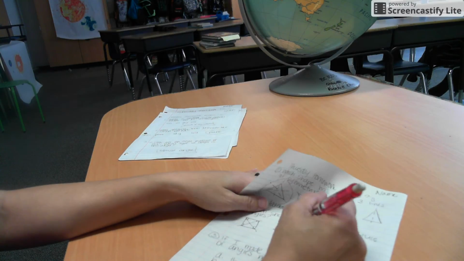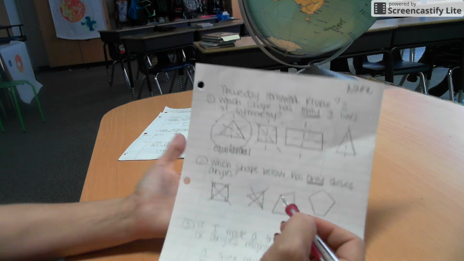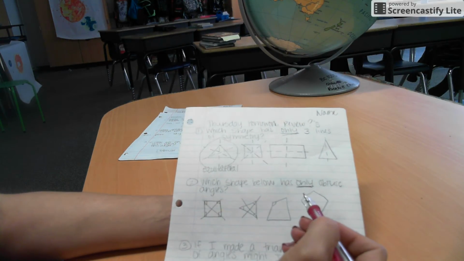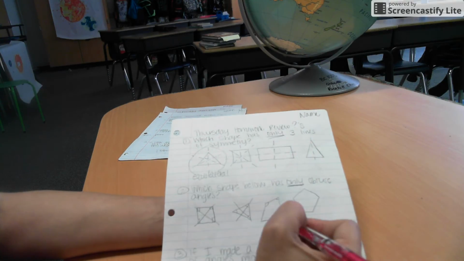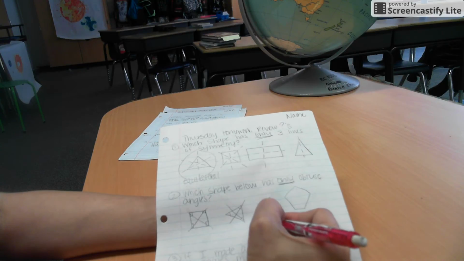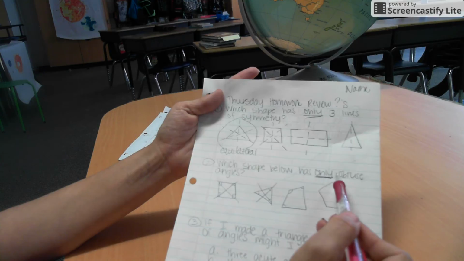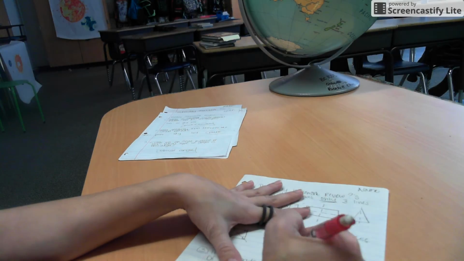They look more like acute, so it can't be that one. Now looking at my trapezoid, this one is obtuse, but this one looks kind of acute. This one looks kind of acute. So are they all obtuse or only obtuse? No, because these are acute, so let's cross that one out.